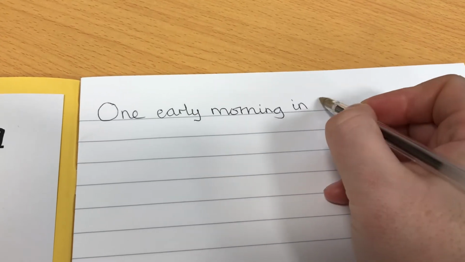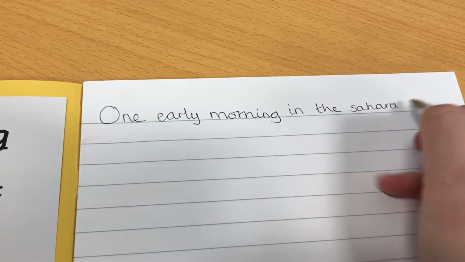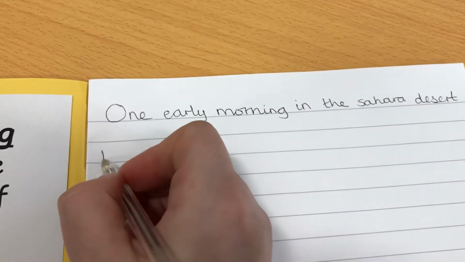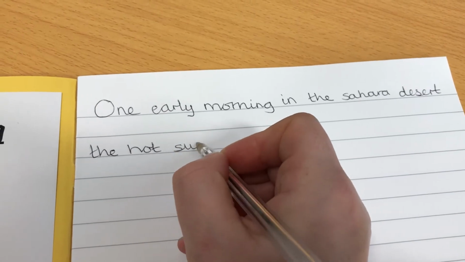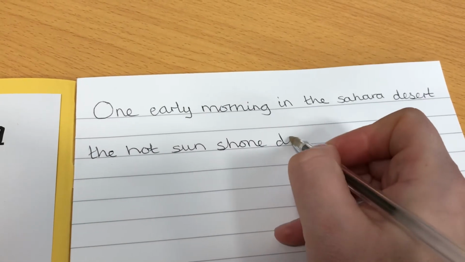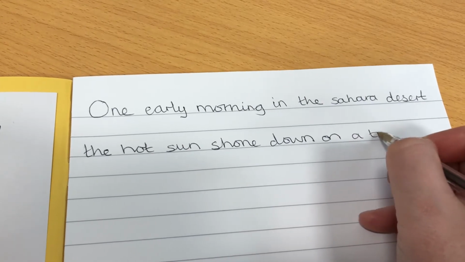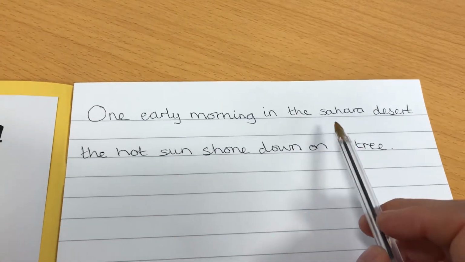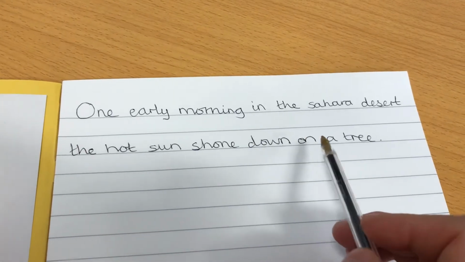So in the Sahara Desert, the hot sun shone down on a tree. So in that one sentence, I've explained that it was early in the morning, it was in the Sahara Desert, and that the weather was really hot because it was shining down on a tree.